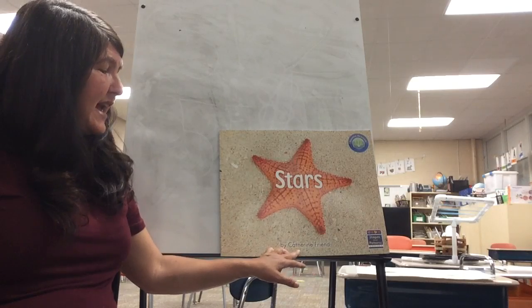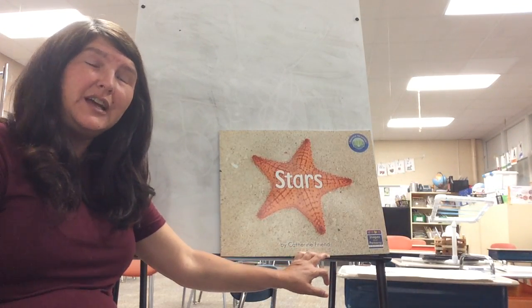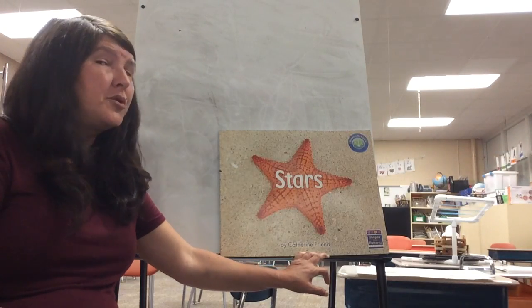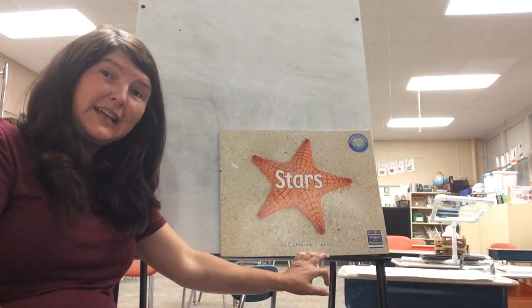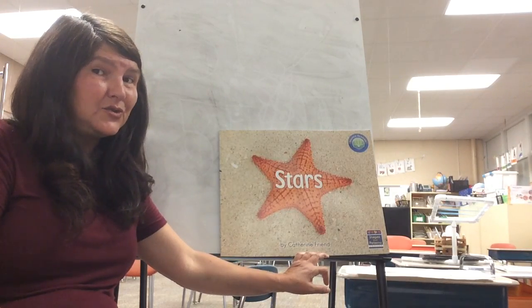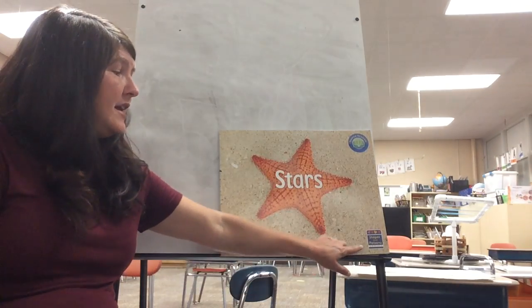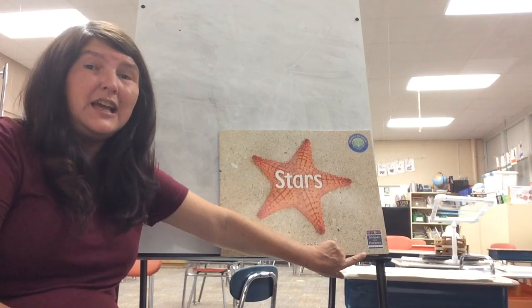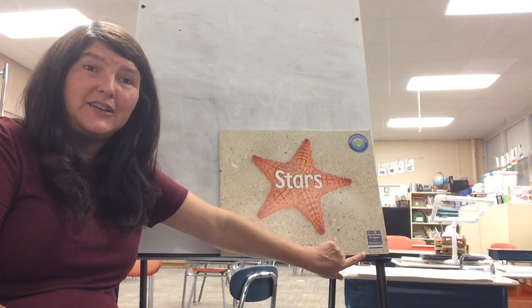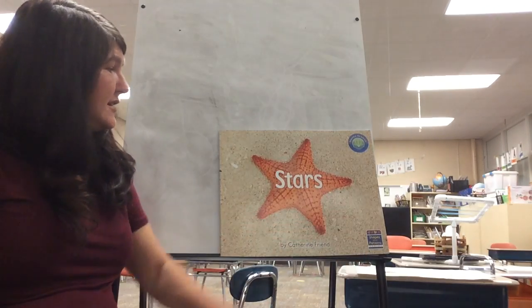This book is by Catherine Friend. She wrote the words to this book. She also probably took the pictures. There isn't an illustrator listed, which means there is no one who has drawn the pictures. In the corner, this is a Shapes and Patterns series book, so it's related to our math units. We will learn about shapes and patterns, and so this one is about stars.